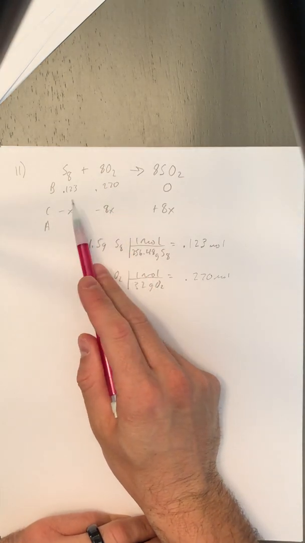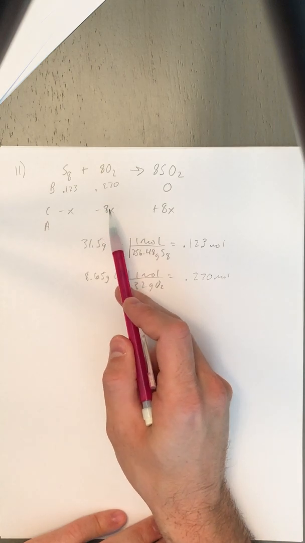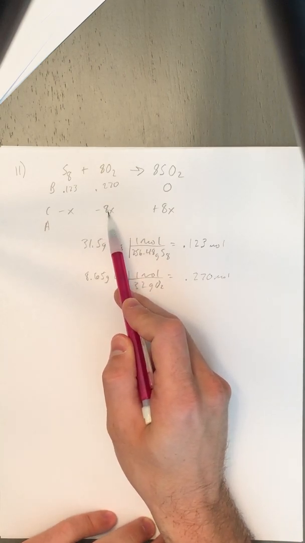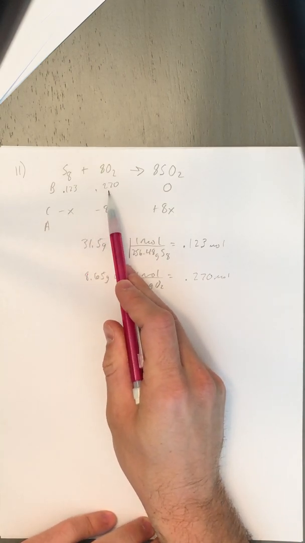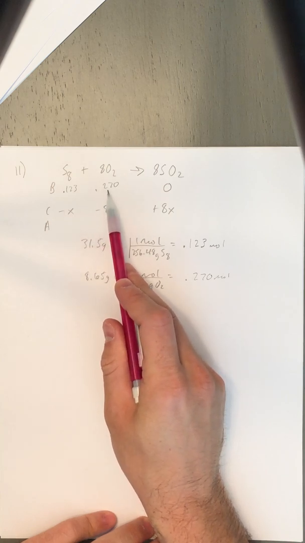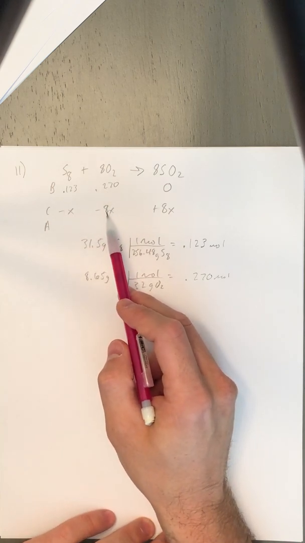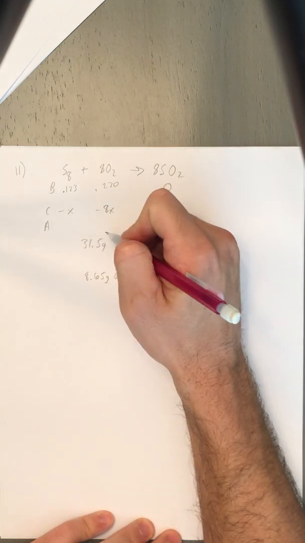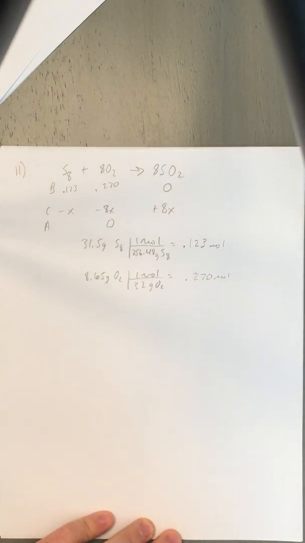So you notice that there's similar amounts, but this is being reacted 8 times faster than this. So I have about twice as much O2, but because it's reacting 8 times faster, I'm gonna go ahead and say that one is 0.